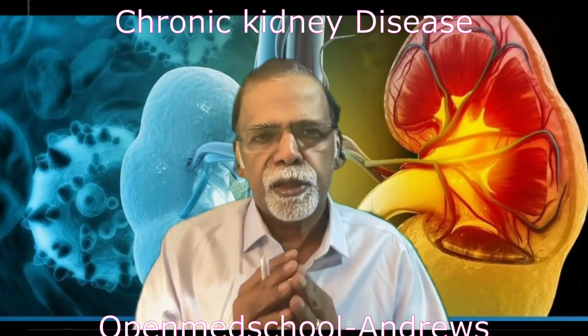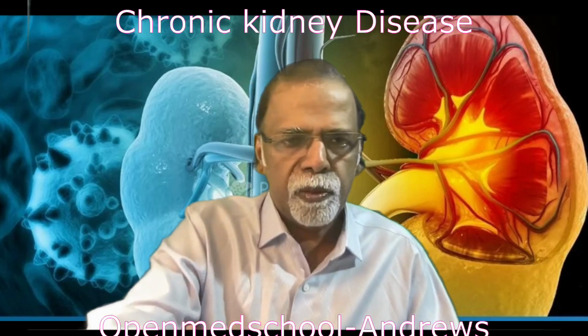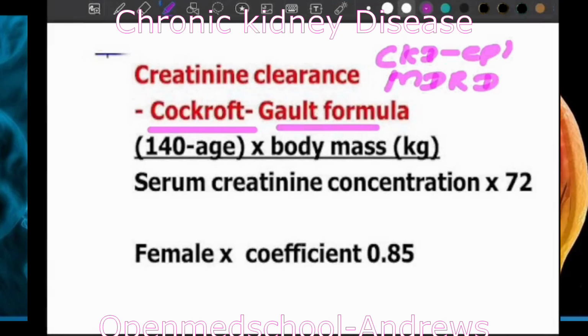Any patient with kidney disease, you should estimate the eGFR. So the important point to be remembered here is this: 140 minus age. Suppose the age of the patient is 40, so it will be 140 minus 40. Let the weight be 72 kg.